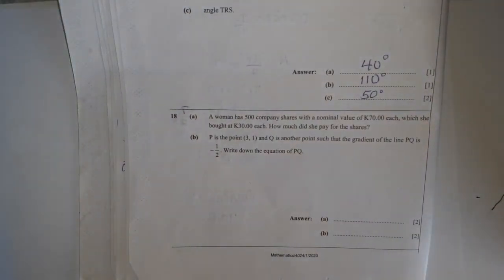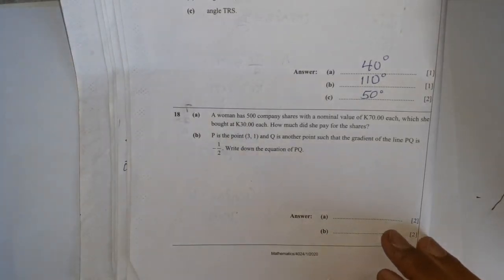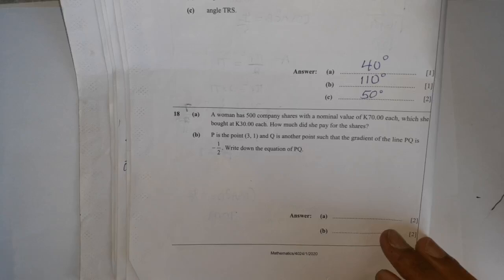So let's go to this other question, question 18. A woman has 500 company shares with a nominal value of 70 kwacha each, which she bought at 30 kwacha each. How much did she pay for the shares?